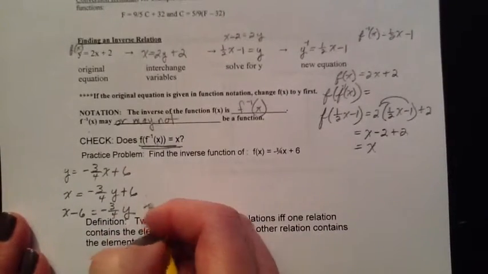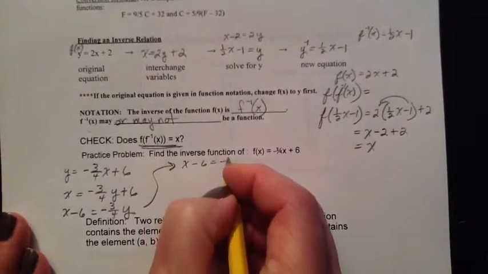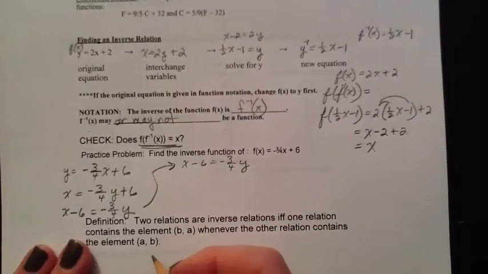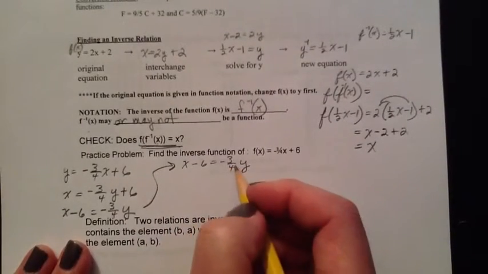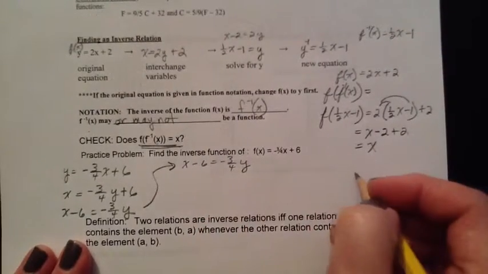Subtract 6 from both sides. Let's bring it up here. Now I'm going to multiply both sides by the reciprocal, negative 4/3. Okay? Let me just do that margin work here.